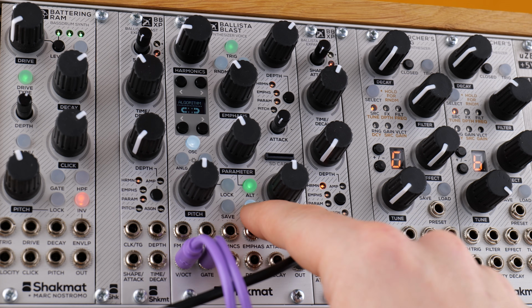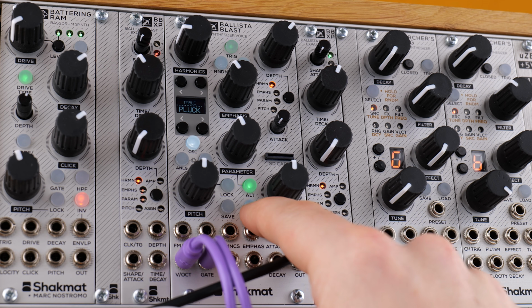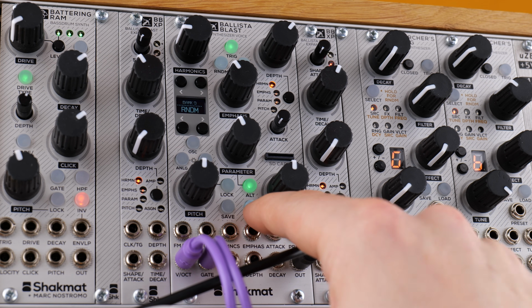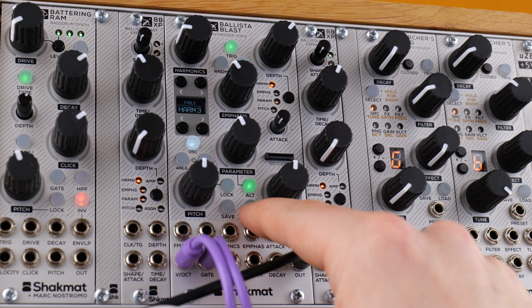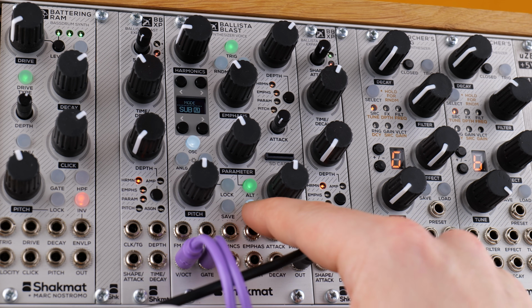This will create a completely random preset. Presets might be silent because the filter can be completely closed, for example. Another silent preset.